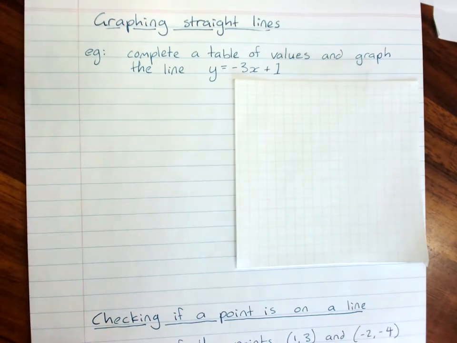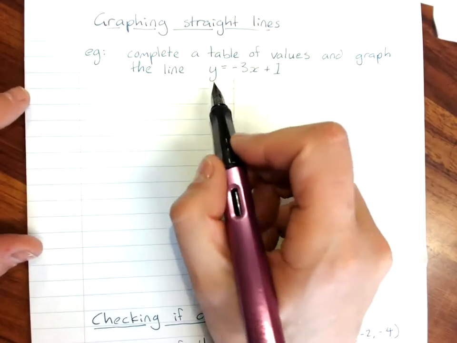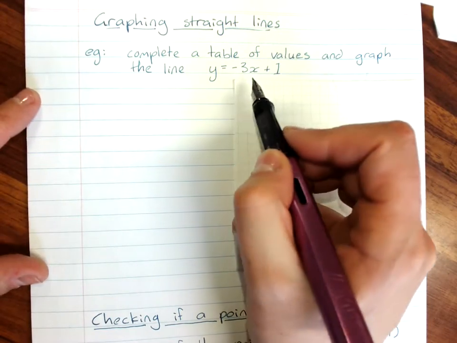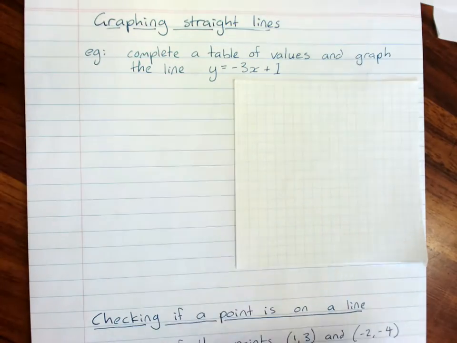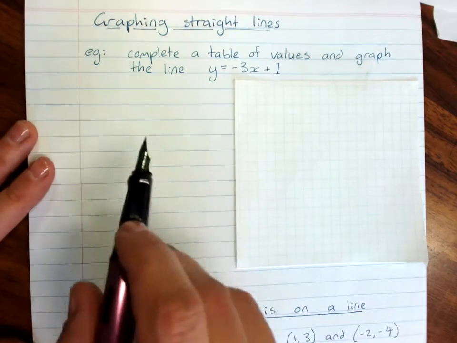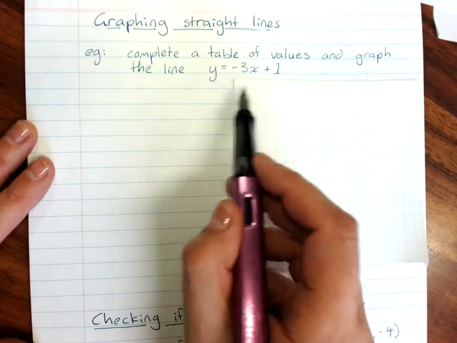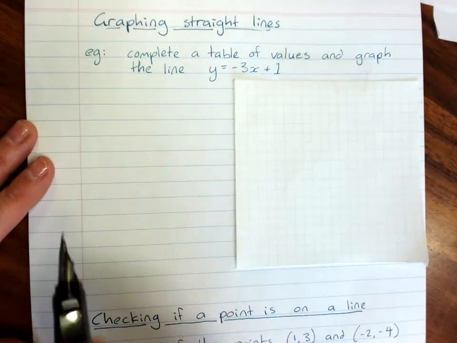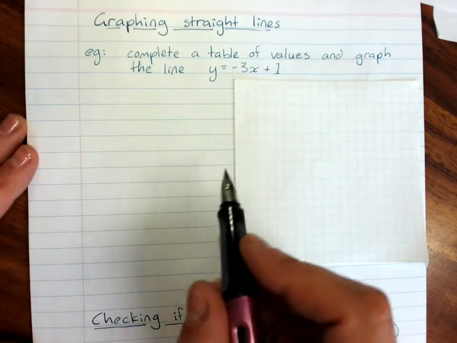Graphing straight lines. Every straight line has a rule that relates y and x and lets us get a set of coordinates that form a straight line on the number plane. So one of our major skills is obtaining a set of points from a rule, plotting them on a number plane, and thus graphing the line.